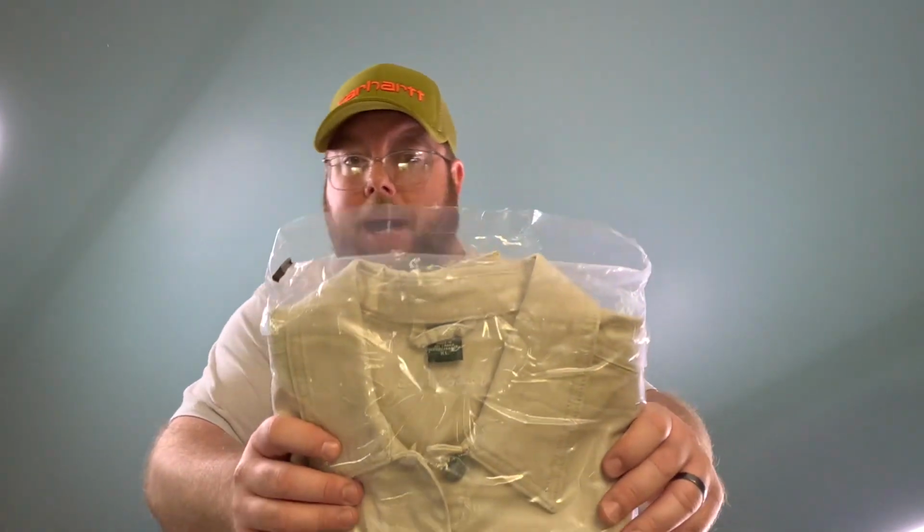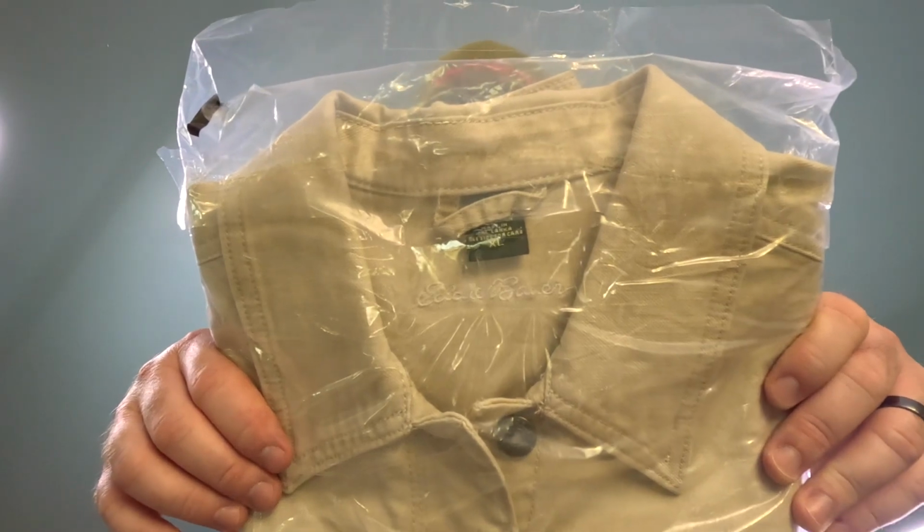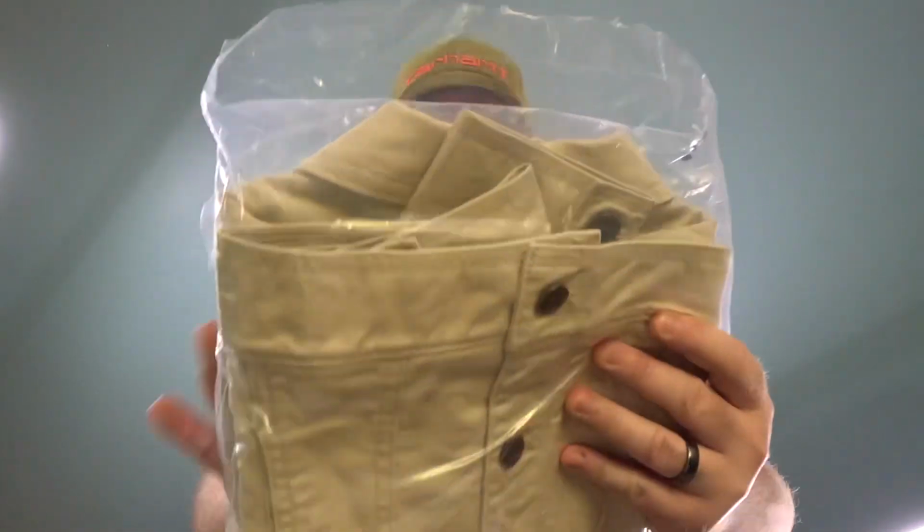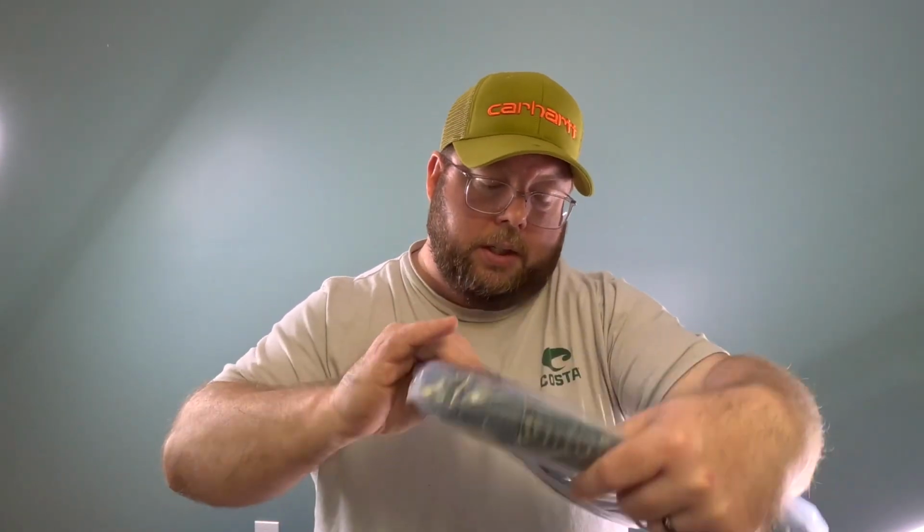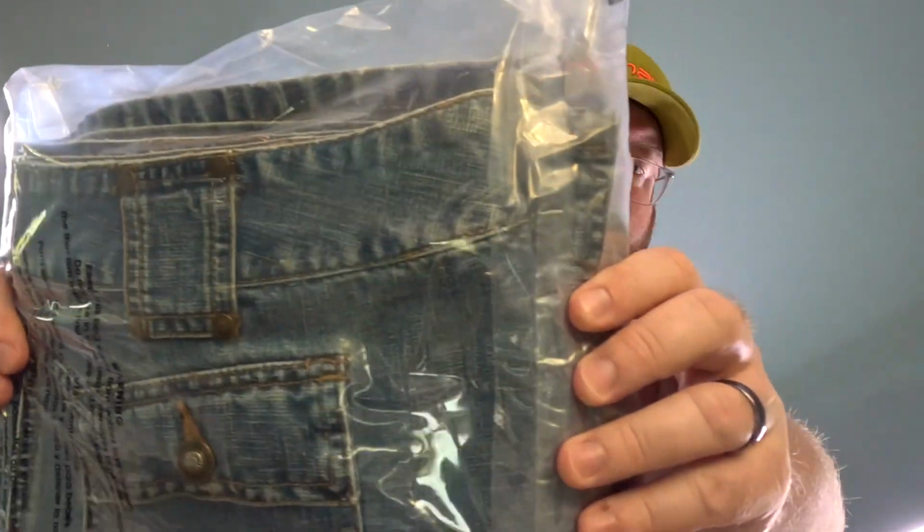And next item I have going out, it's another clothing item. This is an Eddie Bauer trucker jacket. This is like a beige or ivory denim. This is an extra large. Of course, it's women's. And this sold for $22.39 plus shipping. And then I have the last clothing item, which is a Faded Glory denim skirt.